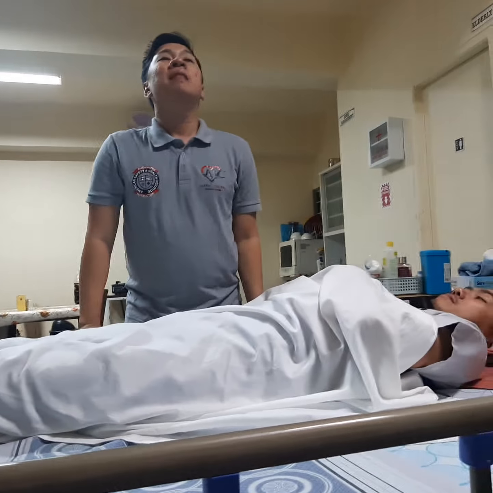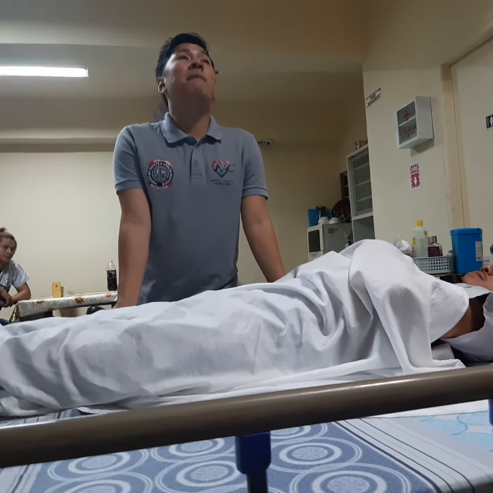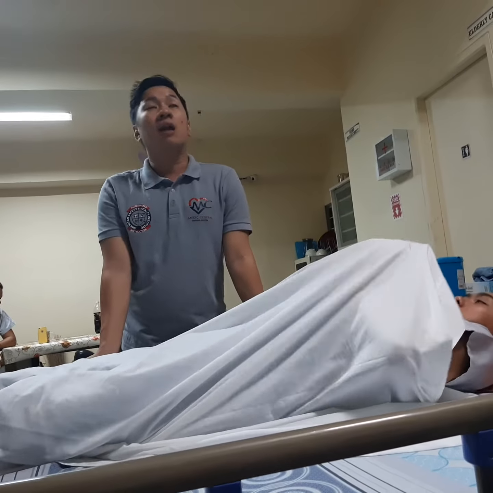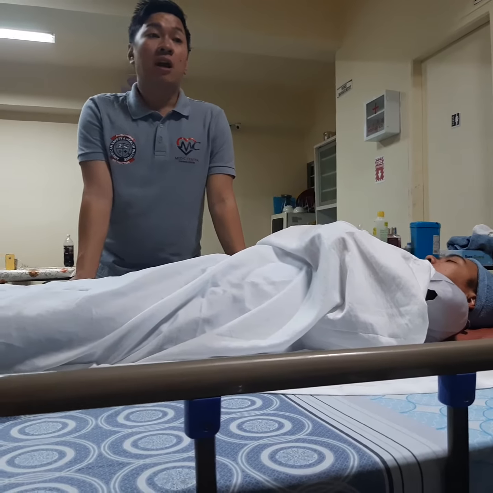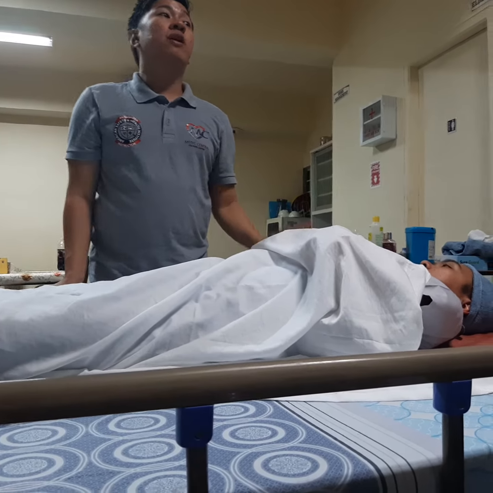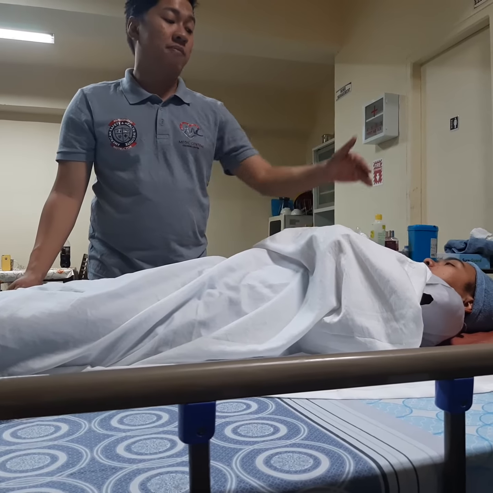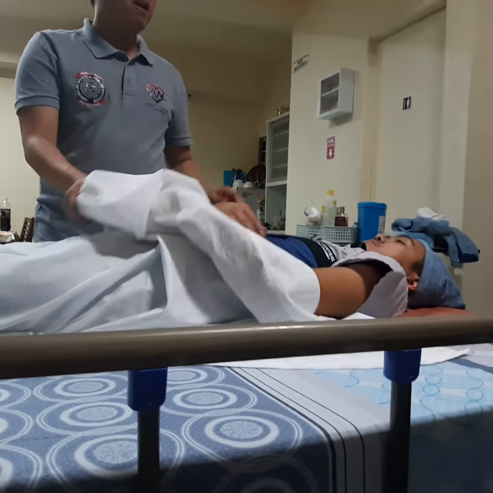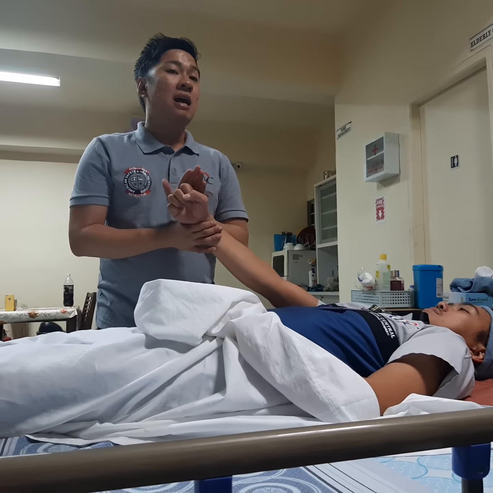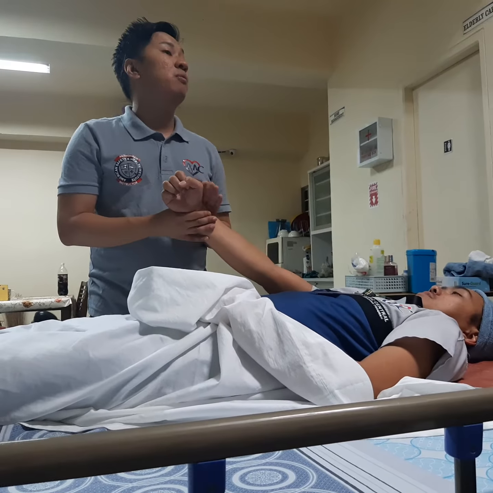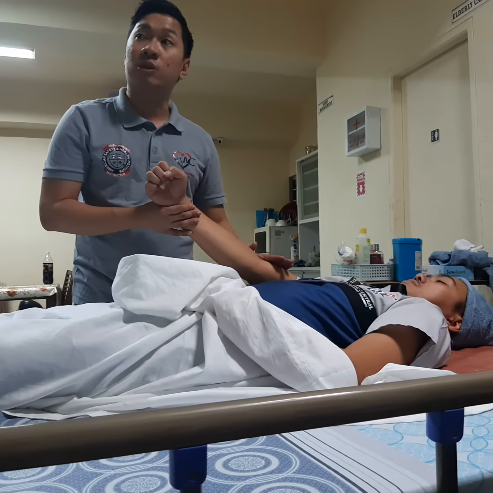In performing bed bath, ito ang mga principles na dapat tandaan. First, pag naglilinis tayo for the extremities, you always have to start from the distal part of the body going to the proximal. Bakit? Kasi yung paglinis natin, it will promote circulation, it will promote venous return.